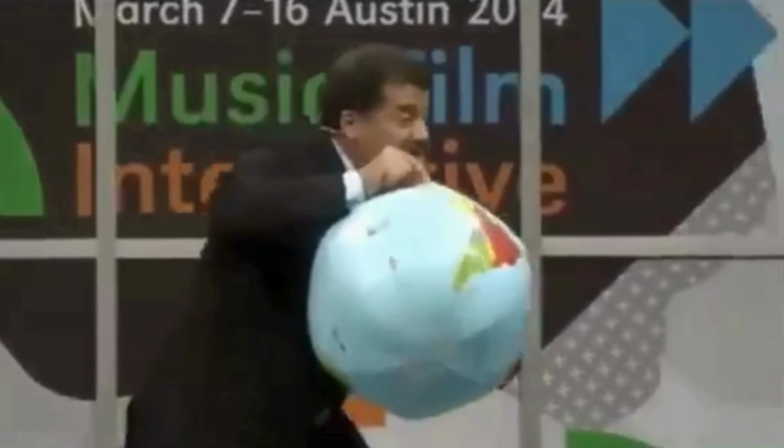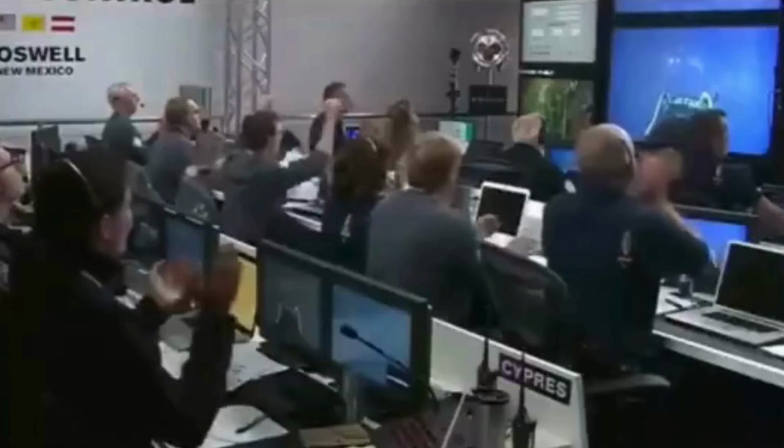You don't see the curvature of the Earth if you are 2 millimeters above this beach ball. You just don't. That stuff is flat.